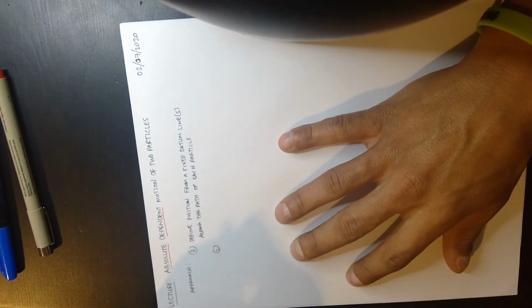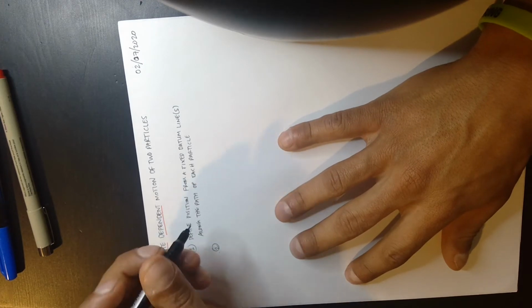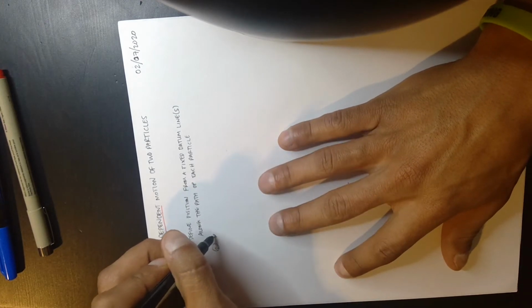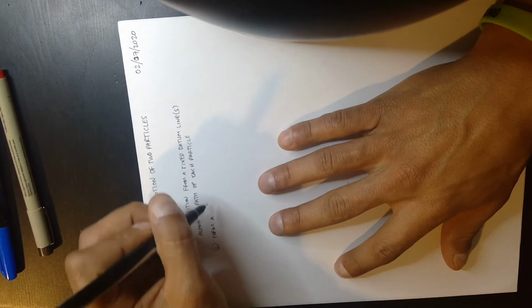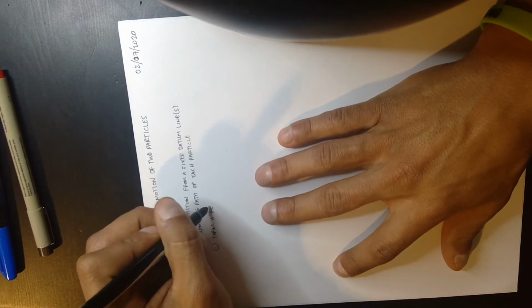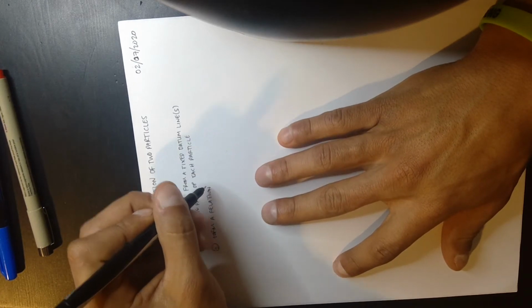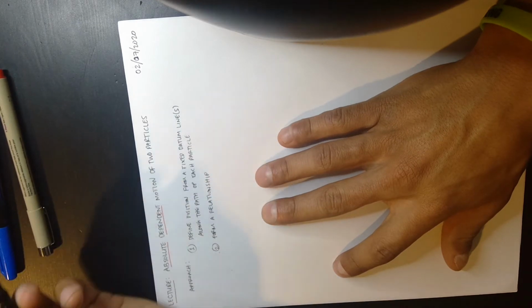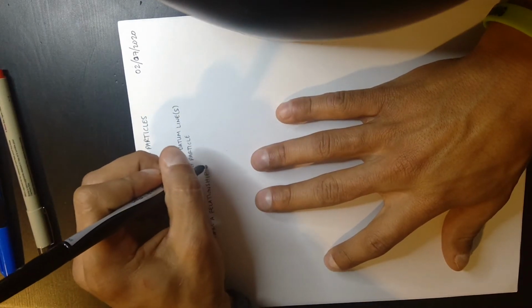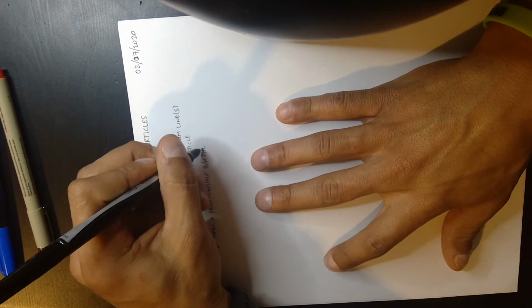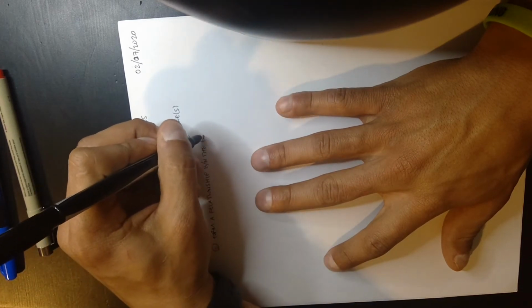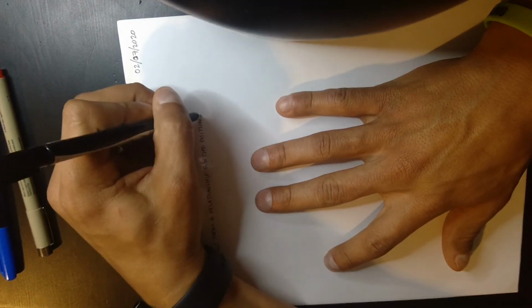So we will form a relationship between the position coordinates.